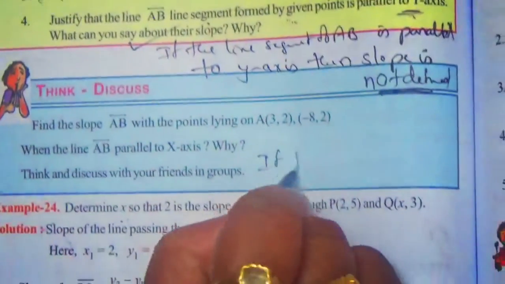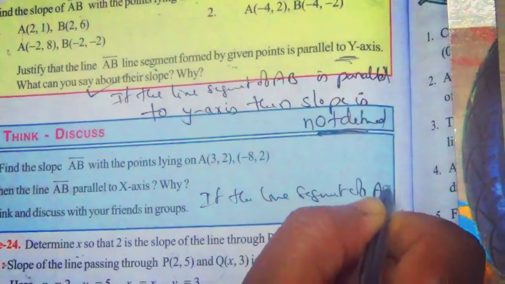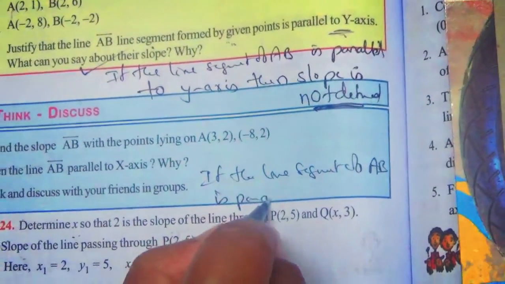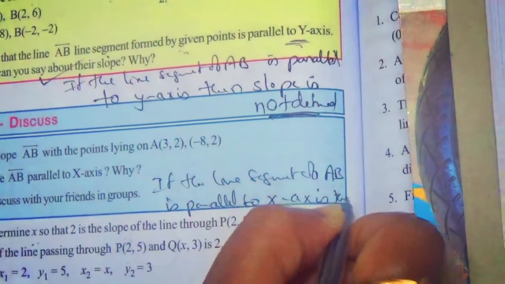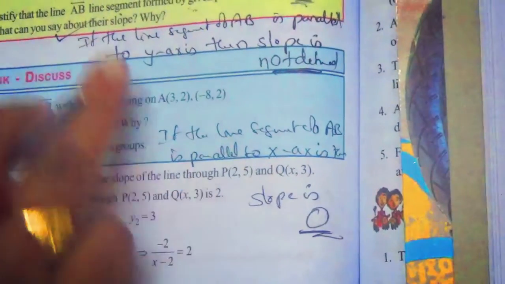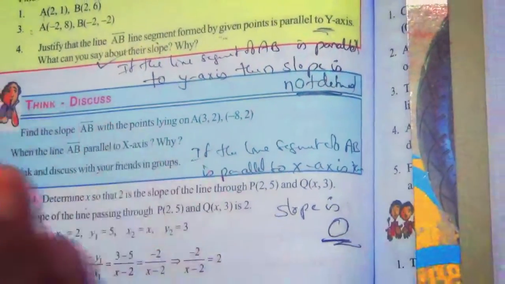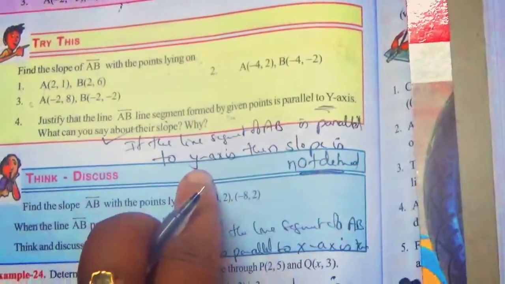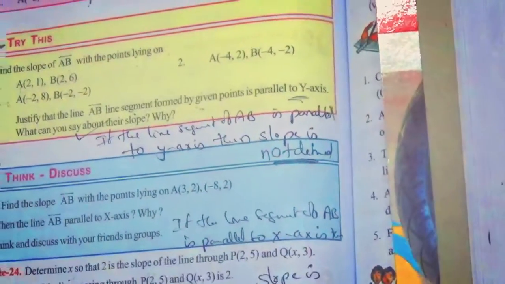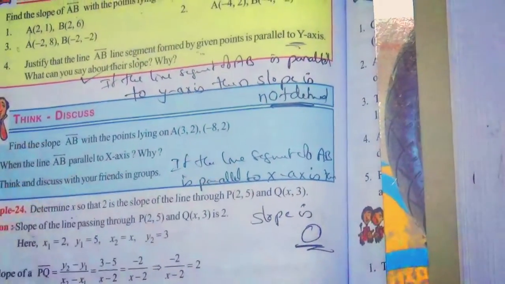Here, if the line segment AB is parallel to x-axis, then slope is 0. Just write this one. These two are very important. If the line segment AB is parallel to y-axis, then the slope is not defined. If the line segment is parallel to x-axis, the slope is 0. Okay, so you just remind these points.